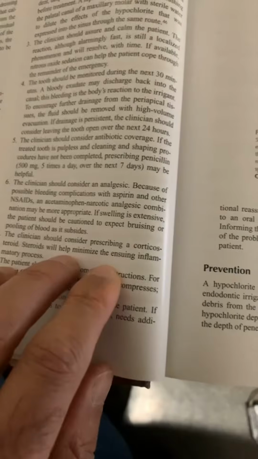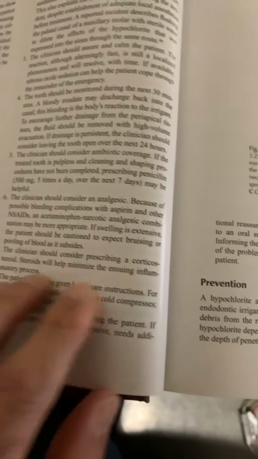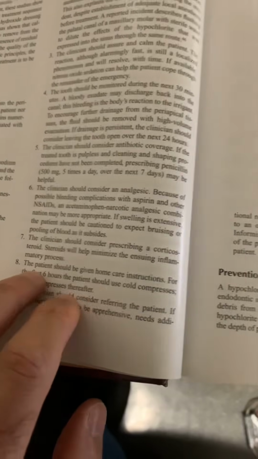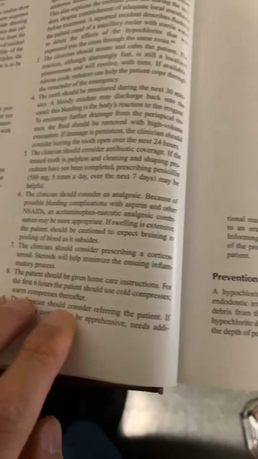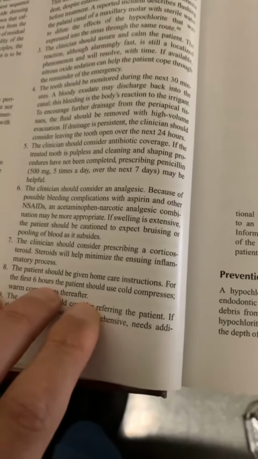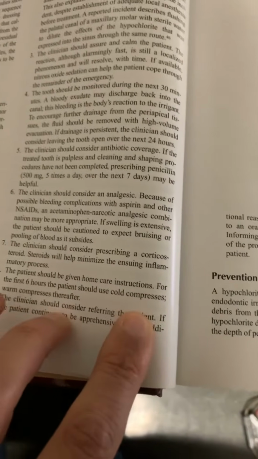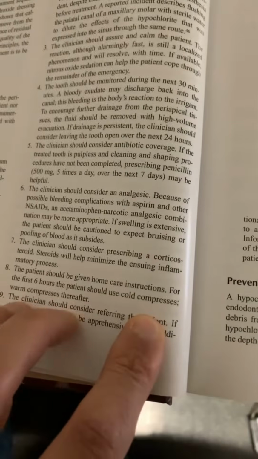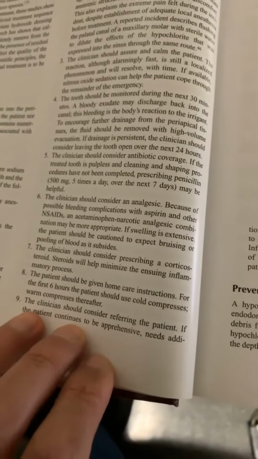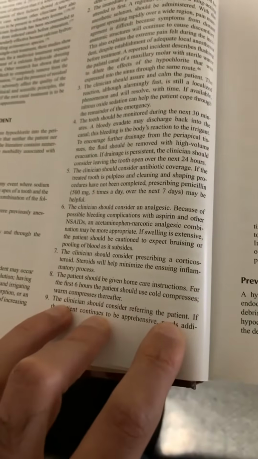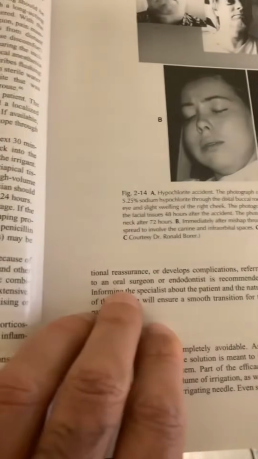Steroids will help minimize the ensuing inflammatory process. The patient should be given home care instructions. For the first 6 hours, the patient should use cold compresses and then warm compresses thereafter. The clinician should consider referring the patient, either to an endodontist or an oral surgeon.